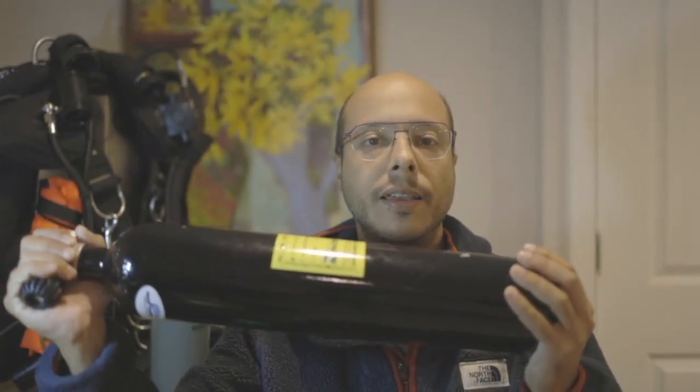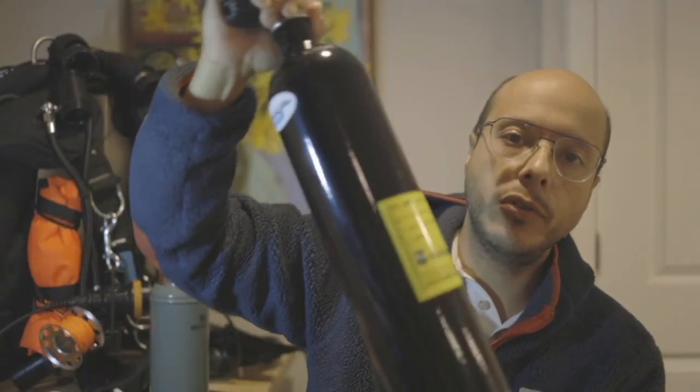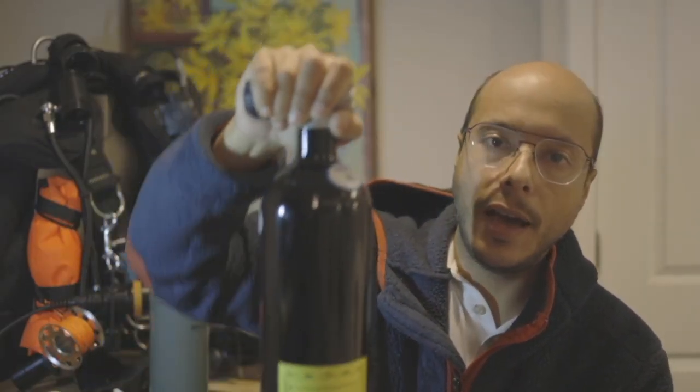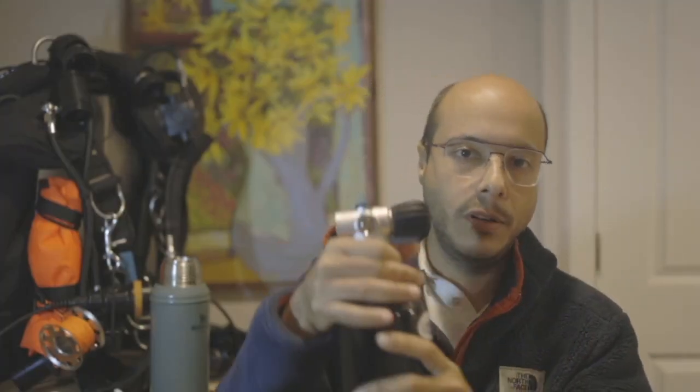Okay, this is my diluent tank. It holds 3 liters of fluid. I can take 3 bottles of Dasani and fill this up. If I take the valve out, 3 bottles of Dasani. That's really clear to me. I don't know how many cubic feet this is, but 3 liters, that's simple.